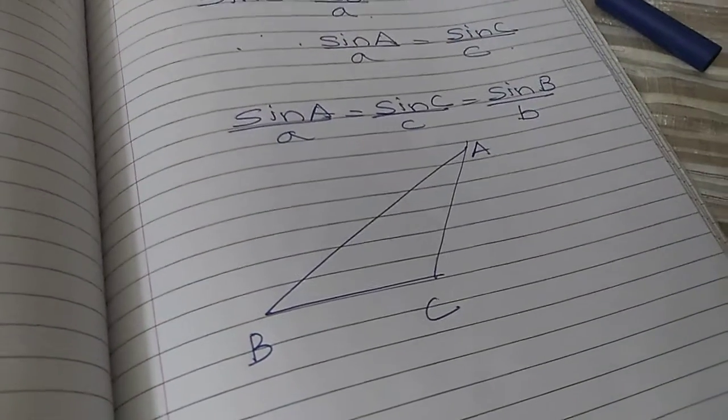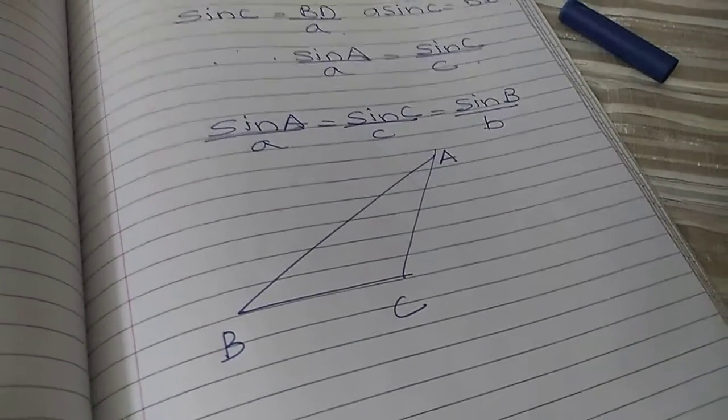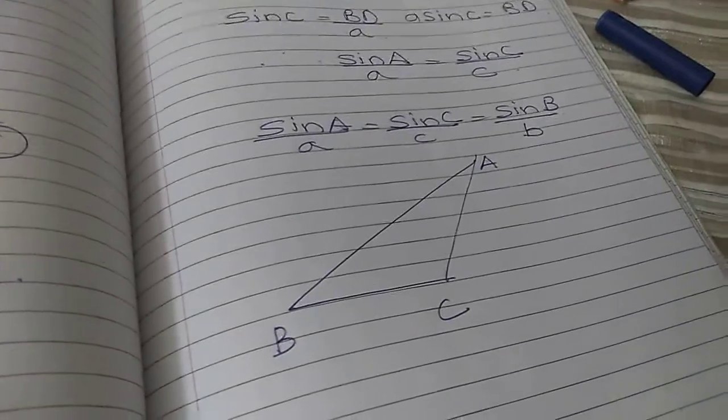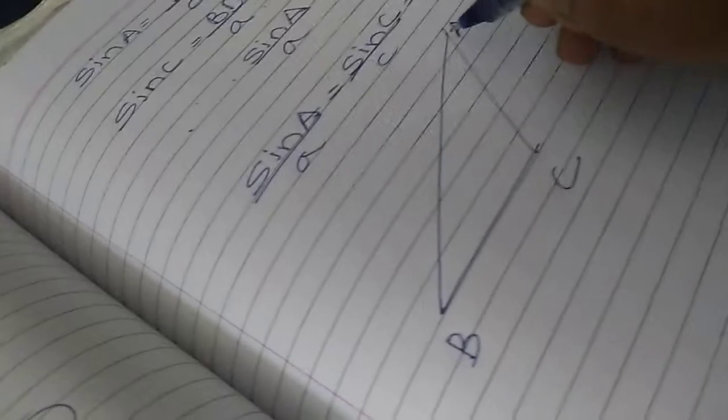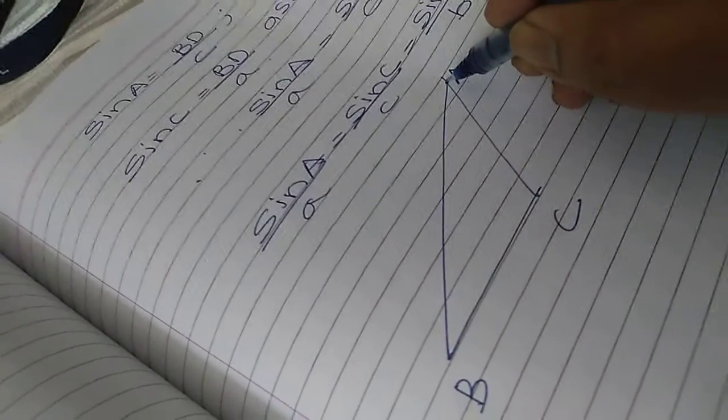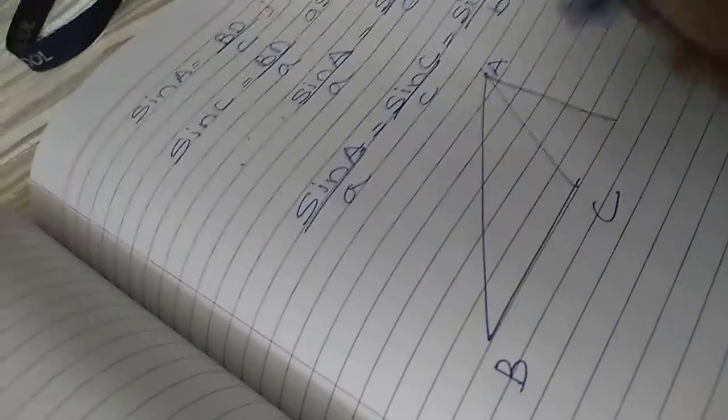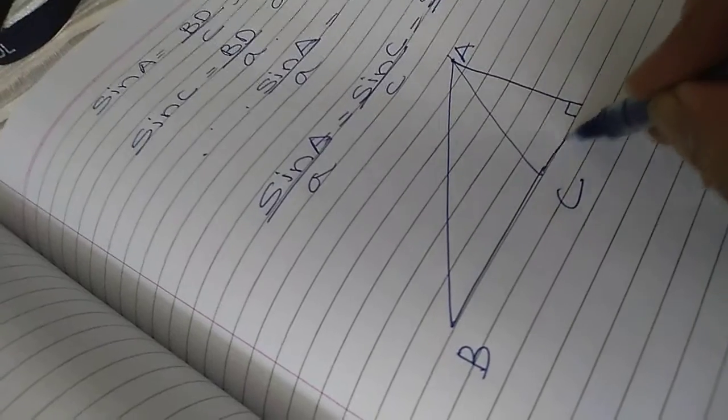This is an obtuse angle triangle I have. The angle C is an obtuse angle. So in this I do the construction. Likewise, I draw a perpendicular like this, AD. AD is my perpendicular.